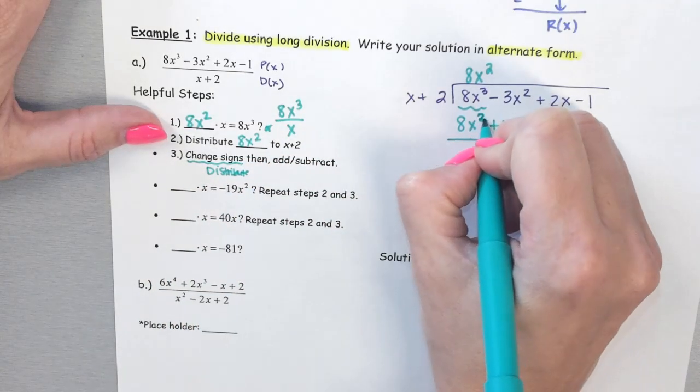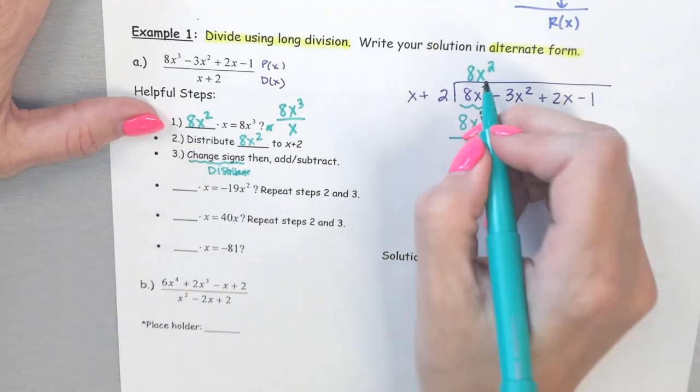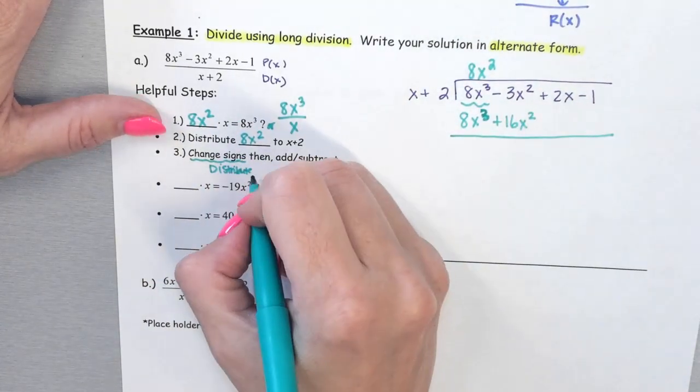Oh, cubed. Yeah, this is cubed. Thank you. Yep. 8x squared times x will be 8x cubed. 8x squared times 2. Yes, thank you. These two should always match.